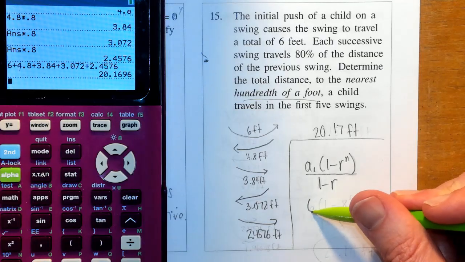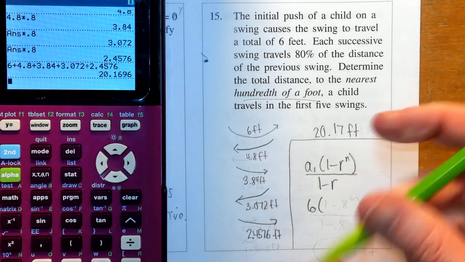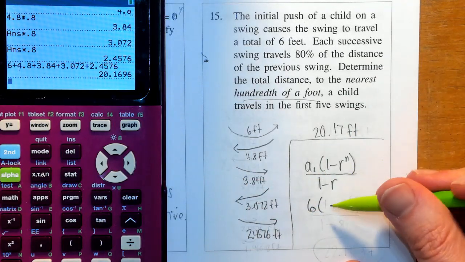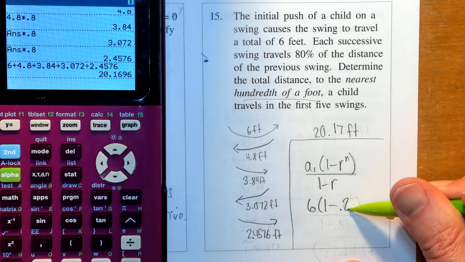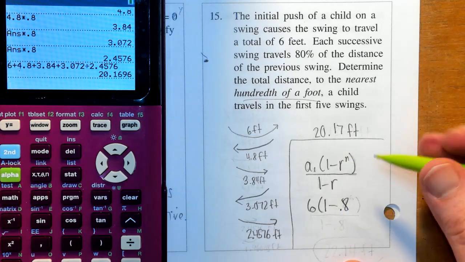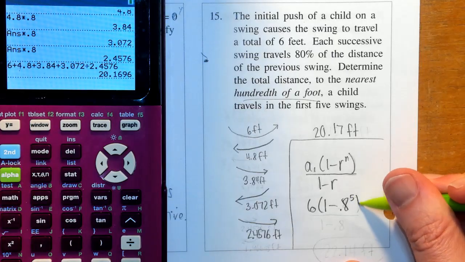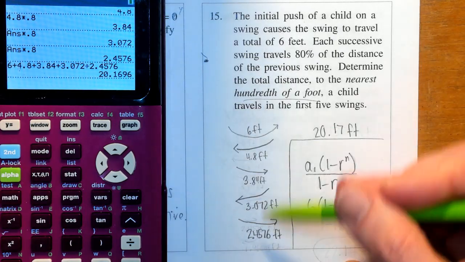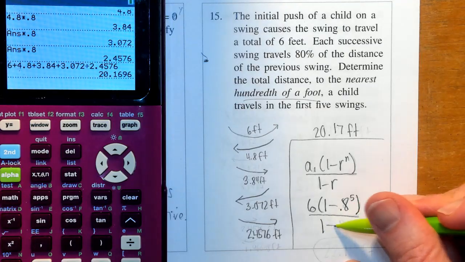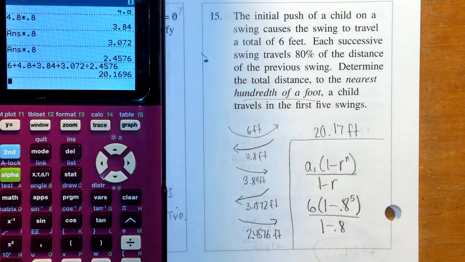A1 is 6. 1 minus, the rate is 80% because we're going to keep multiplying by 0.8 every time. And it's going to be to the 5th power because n is how many times we're swinging. So I just type all of that on my calculator.